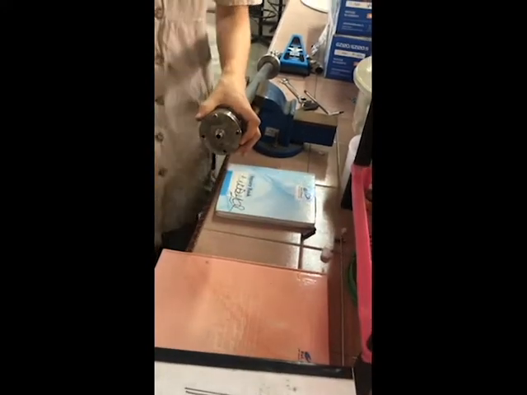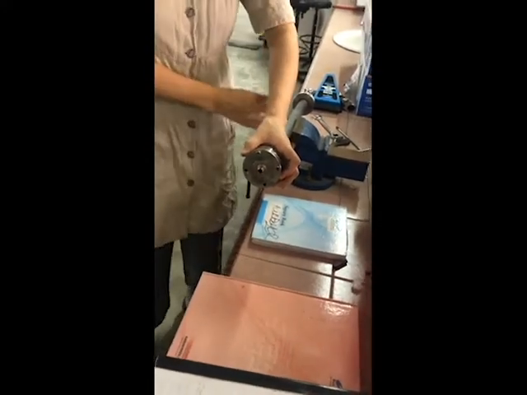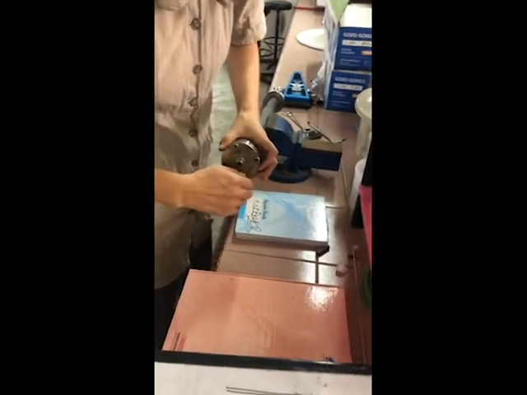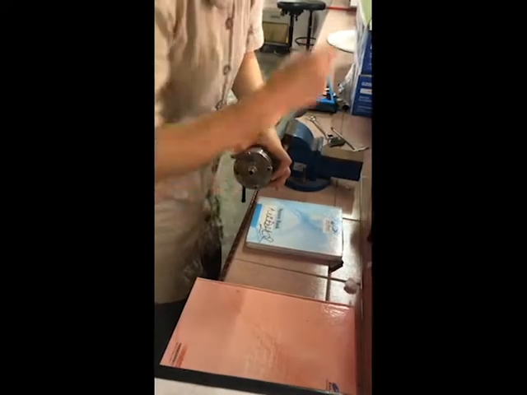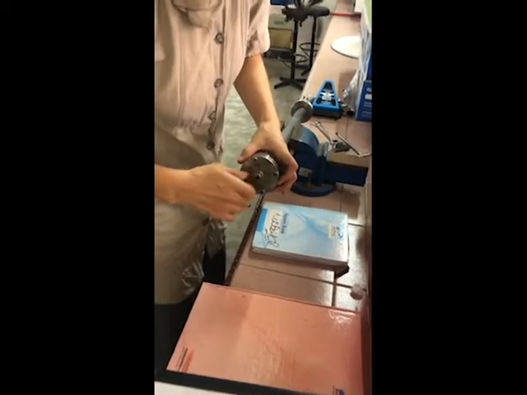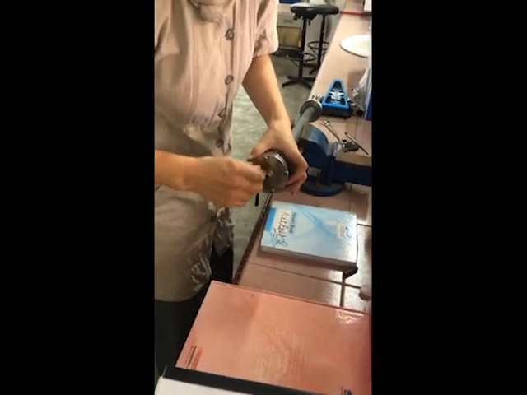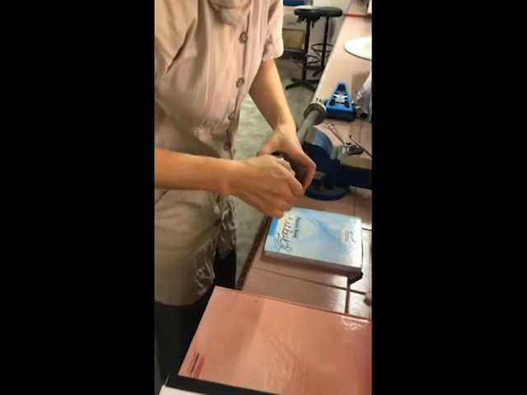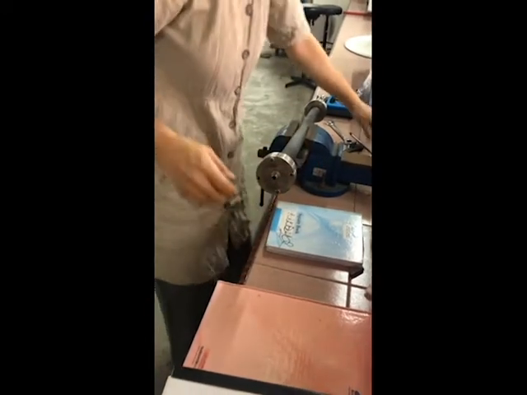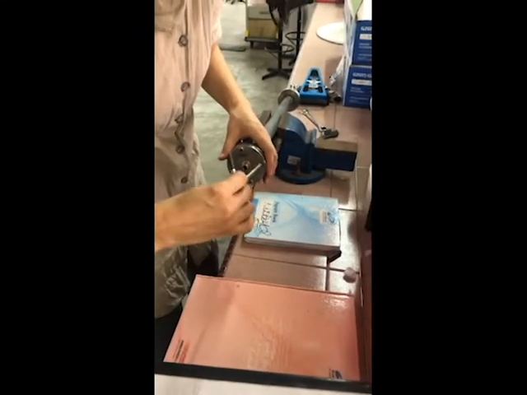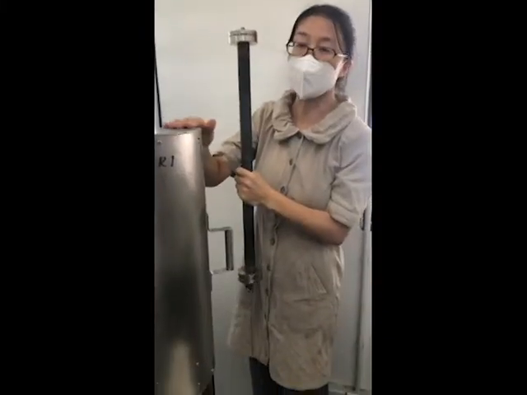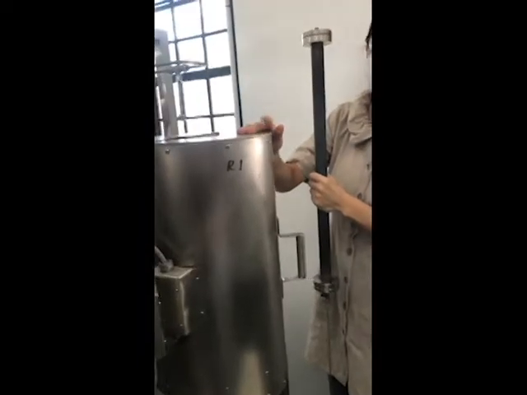So the three parts must be installed all inside, according to the sequence. We just simulate outside by hand first, and use this one with less strength to tighten. Open the furnace is the last step.